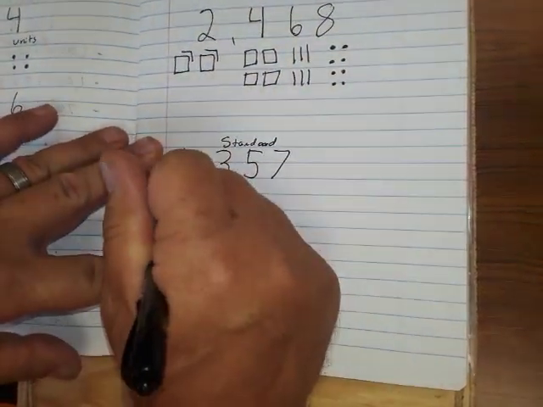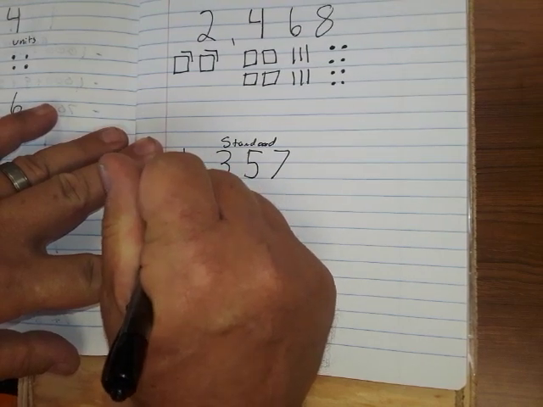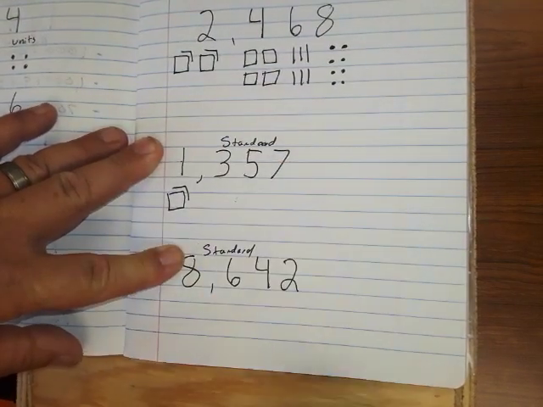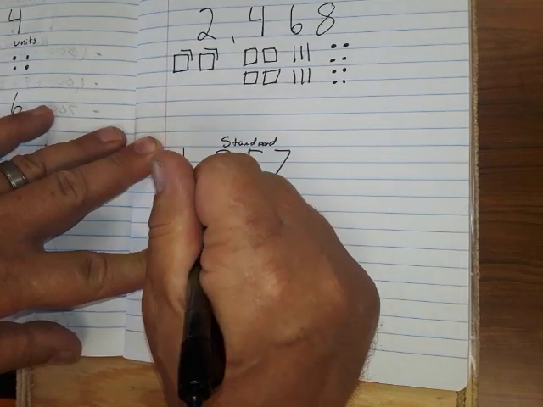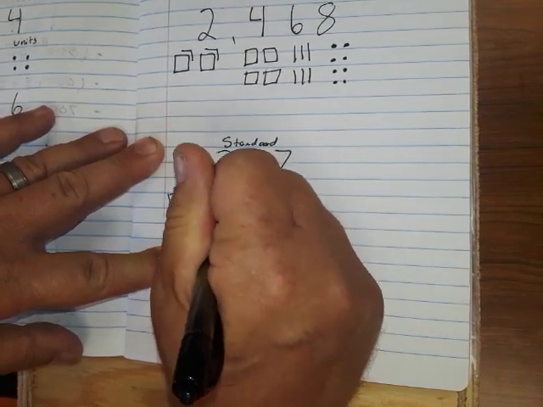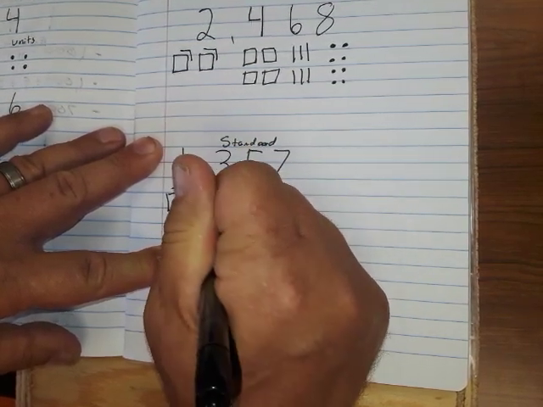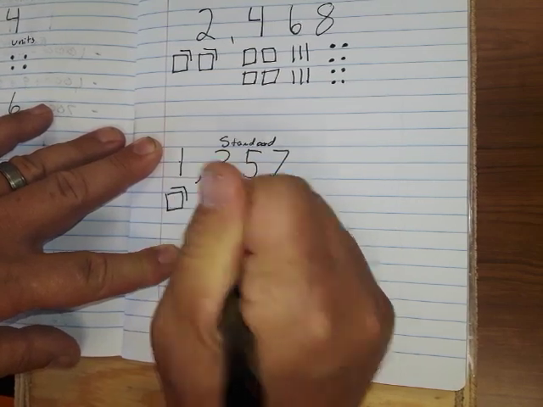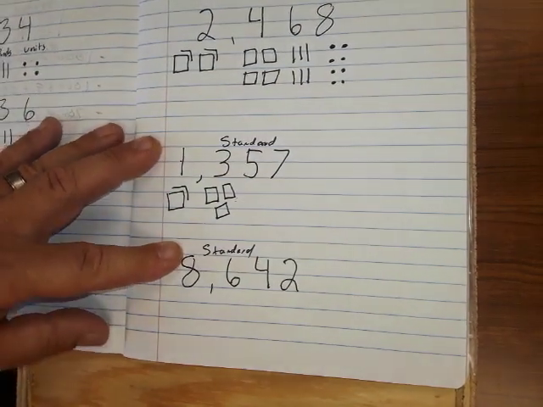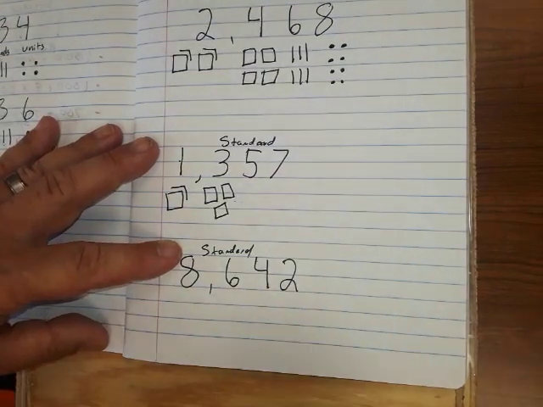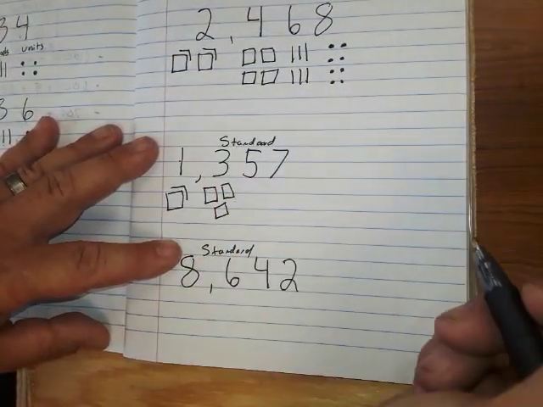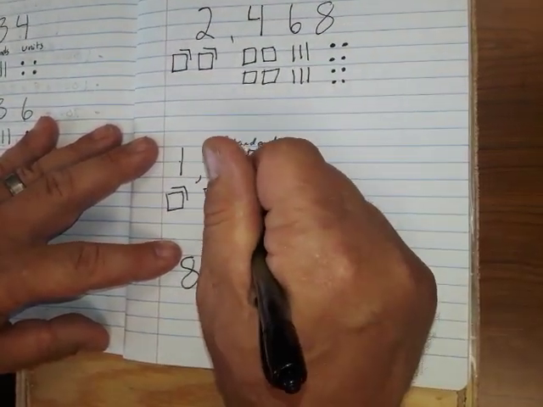And we'll go ahead and do 1,000. So that's 1 cube. 300. Just kind of drew it that way because sometimes you'll see dice in that sort of figure there. 5.